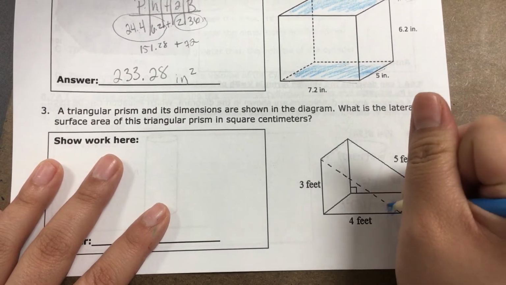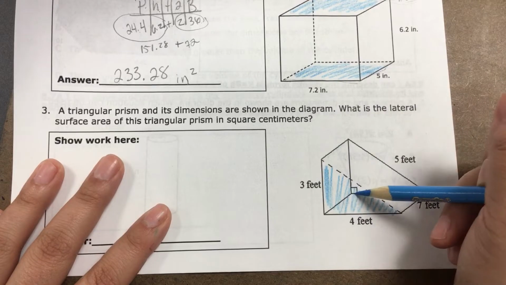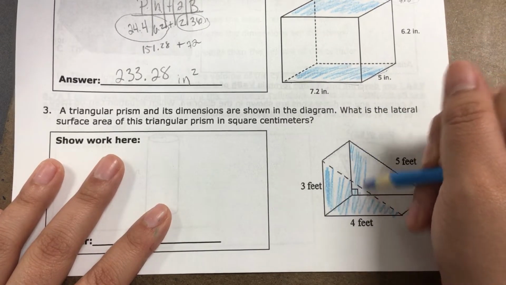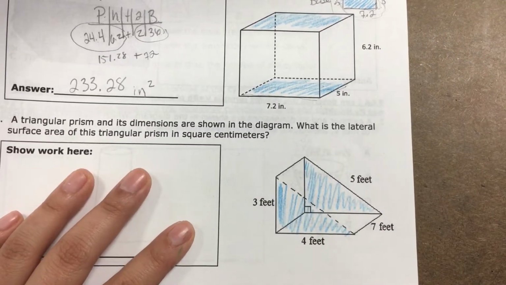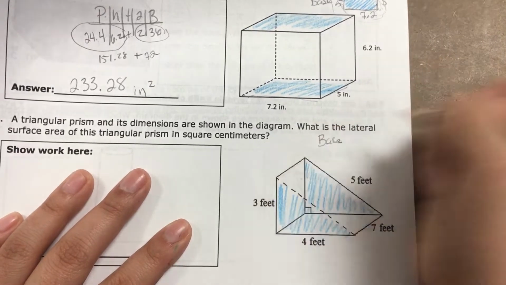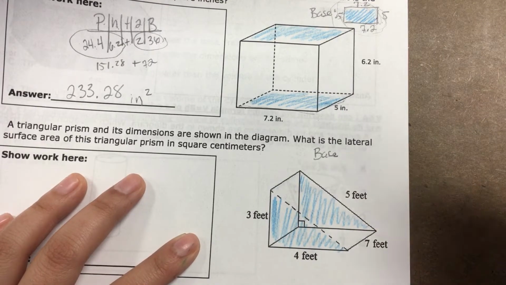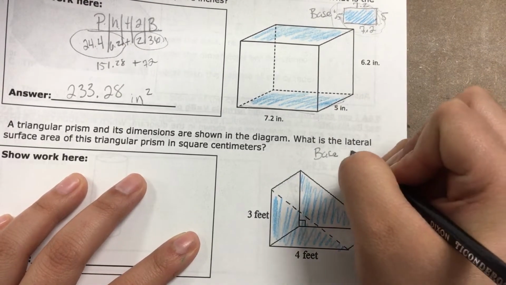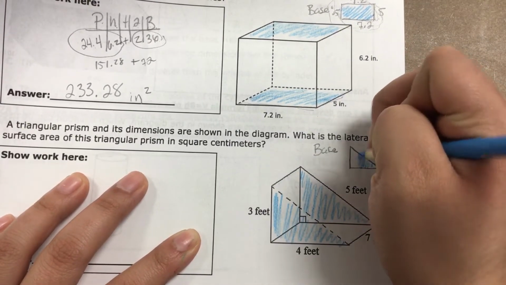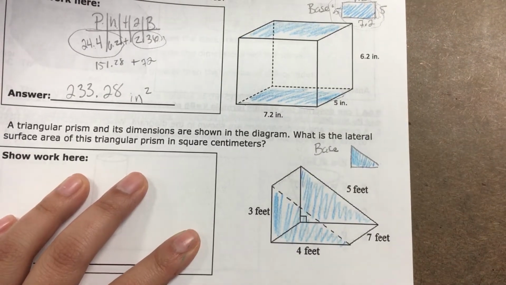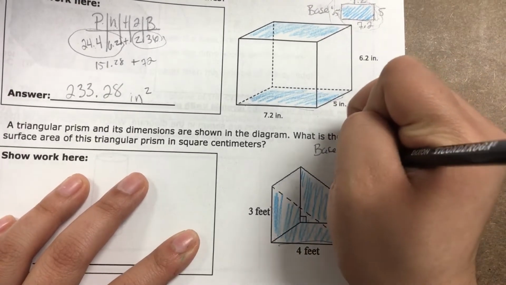So we're going to go ahead and shade in our bases, which end up being these two triangles. This triangle right here is directly parallel to this one back here. So we have our two bases. Let's go ahead and draw our base. So here's my base. We have a right triangle, so let's go ahead and draw that right triangle. I'm just redrawing what I have here a little bit smaller. My measurements for this one are 4 here, 3 here.